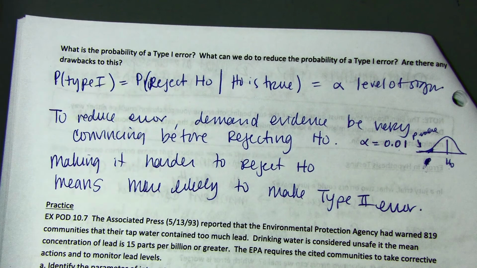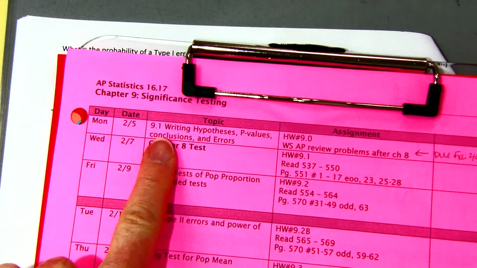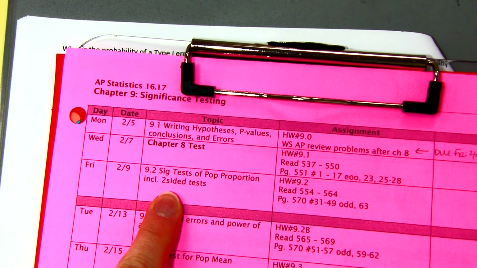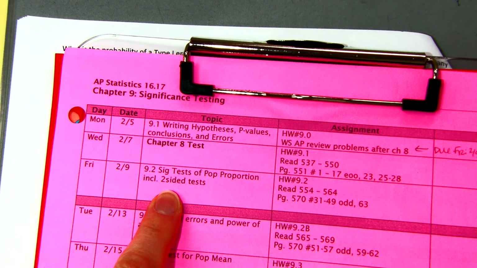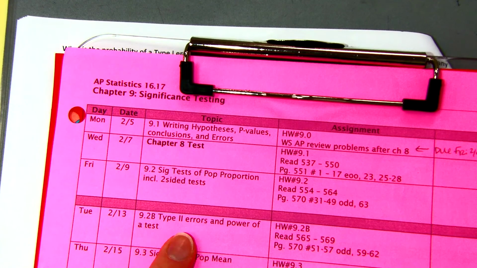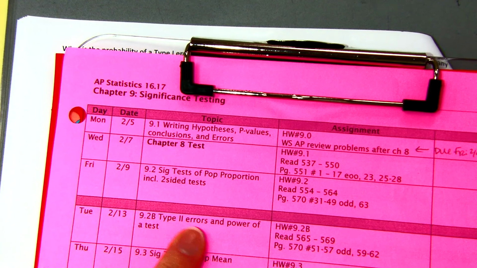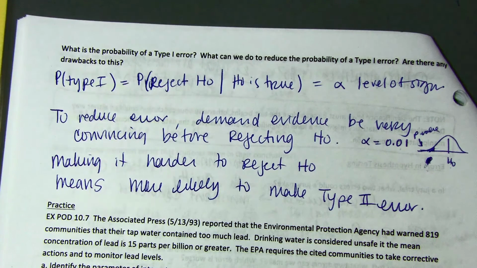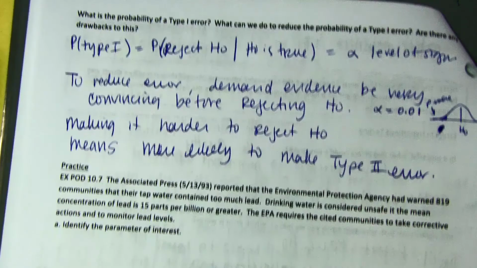Okay, so today we're just finishing up here what we didn't finish last time. And then we're going to get into the significance test for a population proportion. And then on Tuesday, we'll talk more about the errors and power and how type 1 and type 2 all play together. Okay, so here I have just one little example practicing type 1 and type 2.